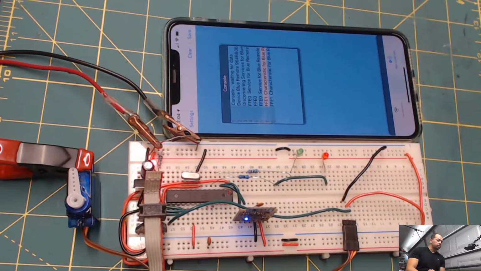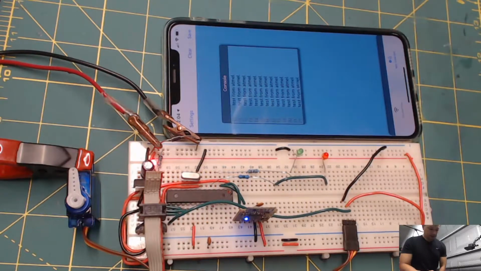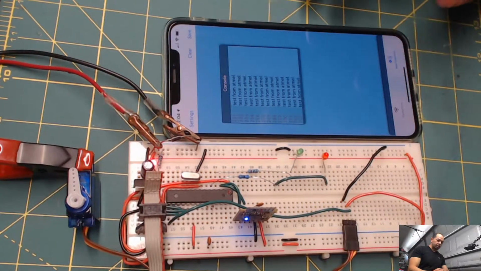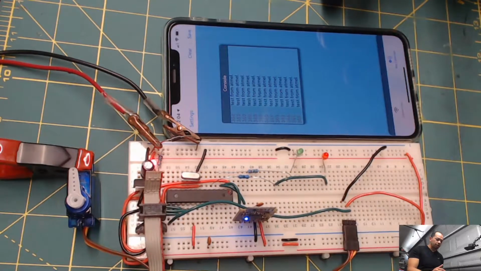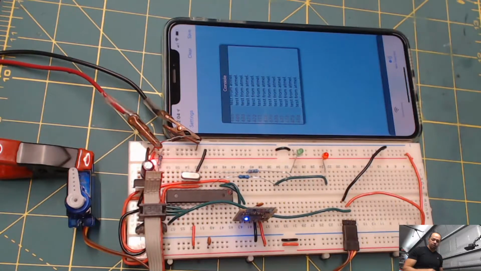What happened? Oh, there it goes. It just takes a while to program because I have a lot of things running. So there's the data coming across. You can see that it's just the message test from Atmel, and it just keeps repeating itself. It's in a loop. So this is just to show that communications are coming from the unit.